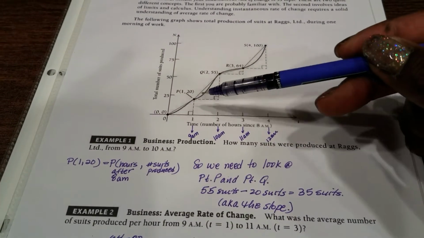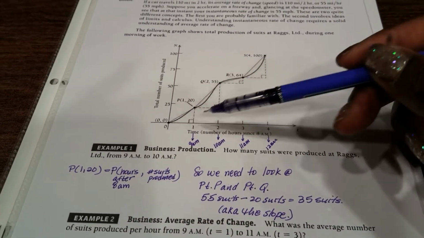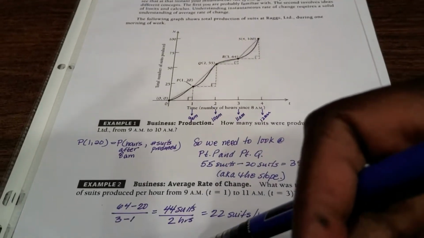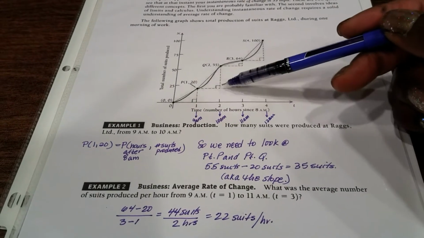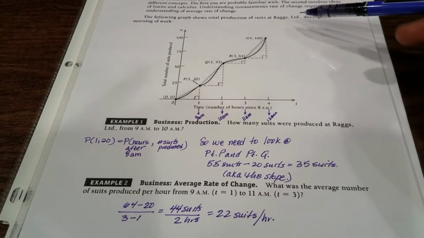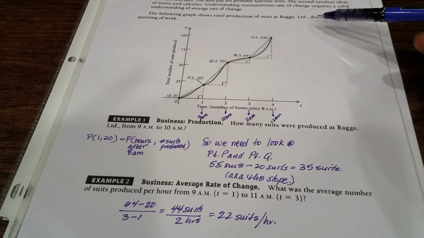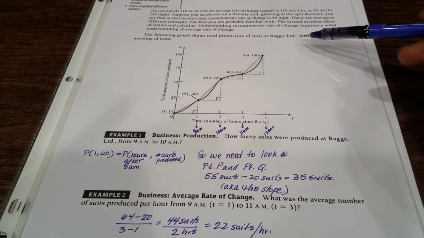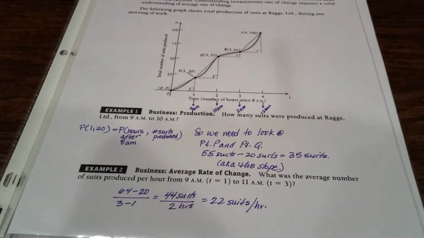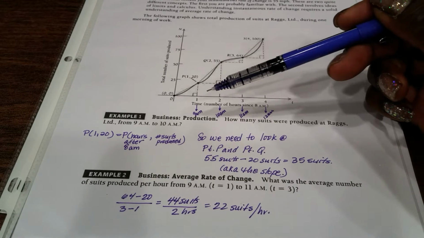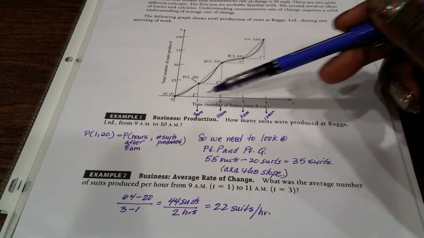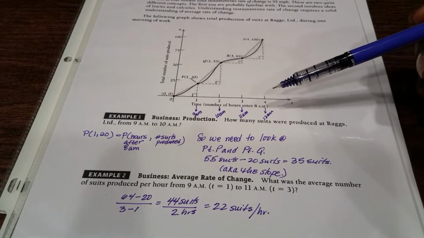And notice that we have a step function here where we're looking at the time in hours since 8 a.m. And each time we're moving at a particular rate. And this is a particular example about suits produced at a company, Rags Limited. So if we take a look at this, I've taken the time to write in the hours so that it makes better sense. Otherwise, 1, 2, 3, 4, we might lose track.